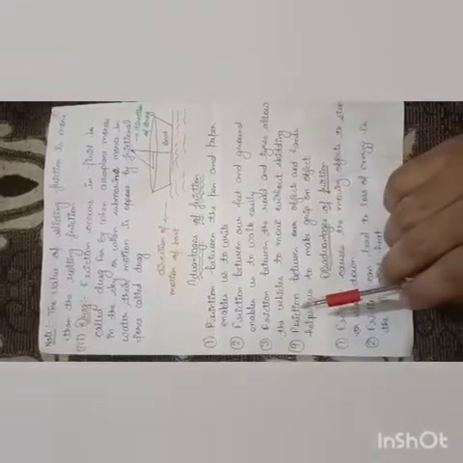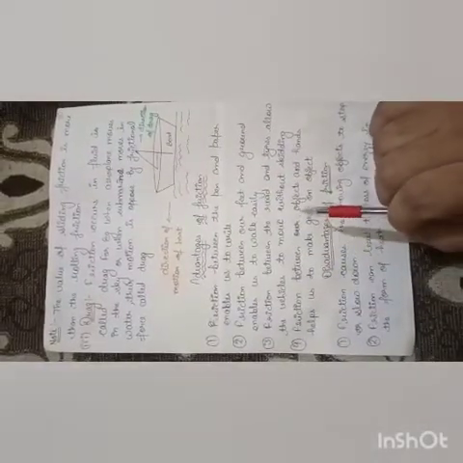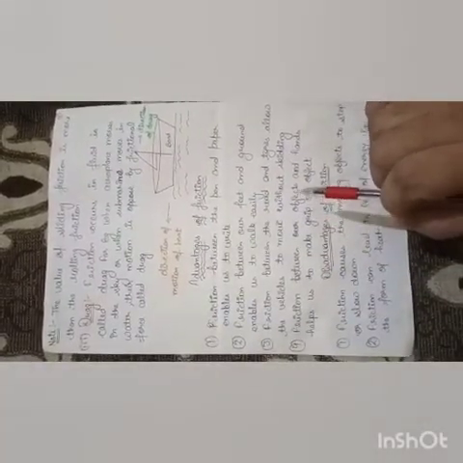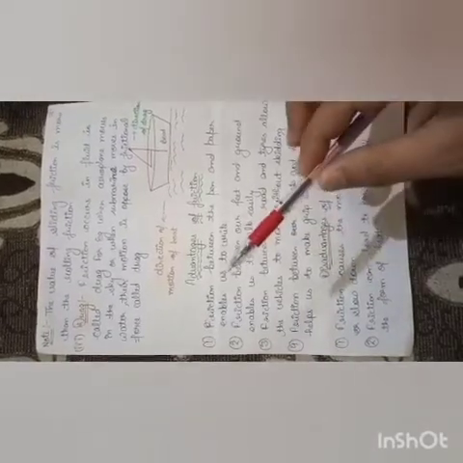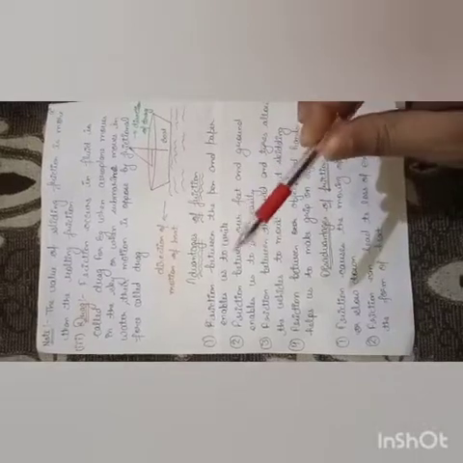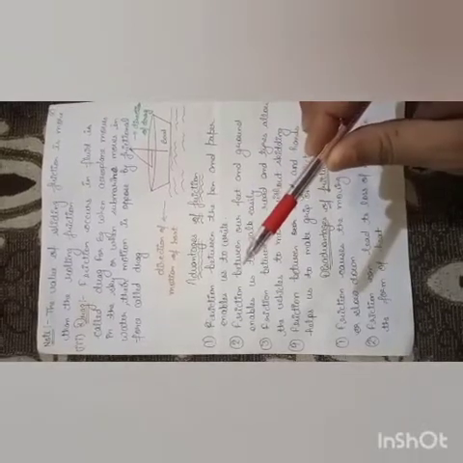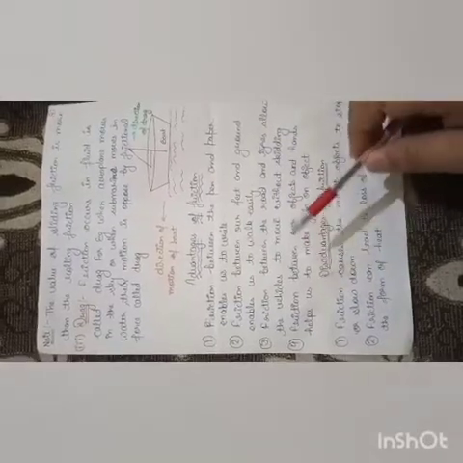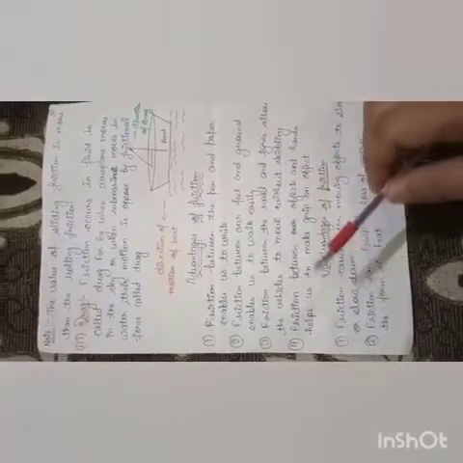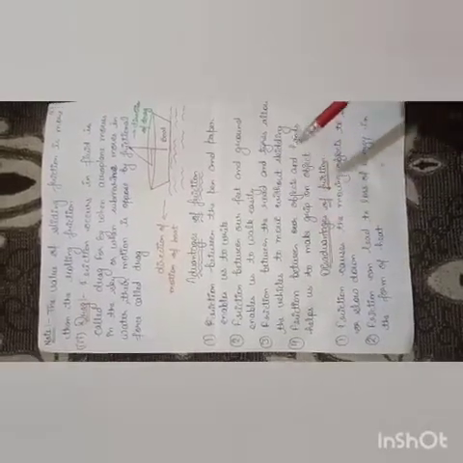Similarly, there is frictional force present between objects and our hand. Suppose I'm holding the pen, why am I able to hold the pen? Because of the frictional force present between the pen and my fingers. So friction between the objects and the hand helps us to grip the objects.